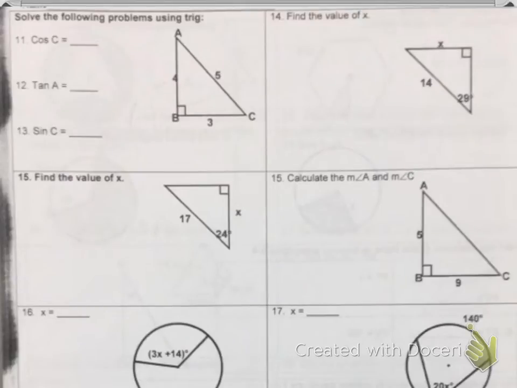So here we are doing some trigonometry. With some of these questions, the main thing you have to remember is there's an acronym: SOHCAHTOA. In SOHCAHTOA, the S represents sine, the O represents opposite, and the H represents hypotenuse. So you've got sine, opposite, hypotenuse. Those go together.